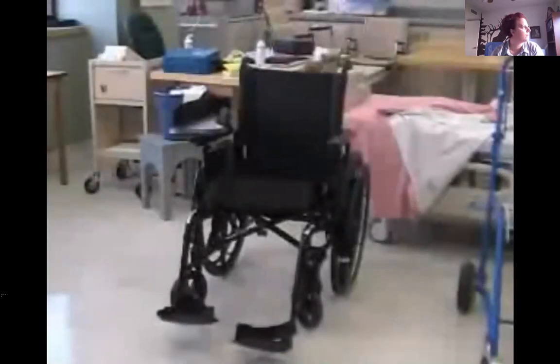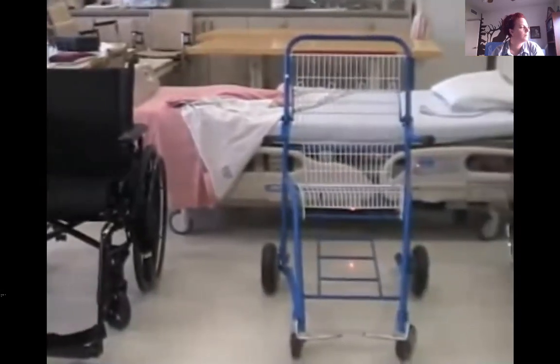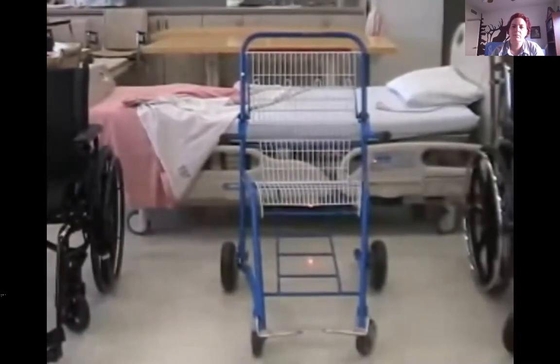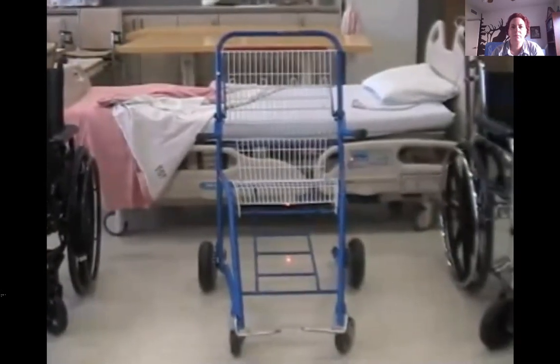There are various types of wheelchairs you may encounter within the hospital, including manual wheelchairs, nesting chairs, often called the shopping cart chair, and transport chairs, the airport chair.